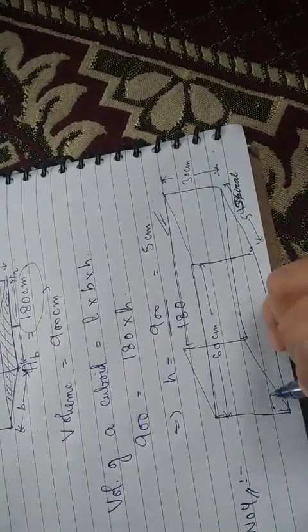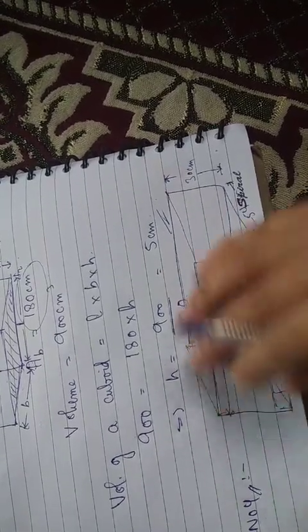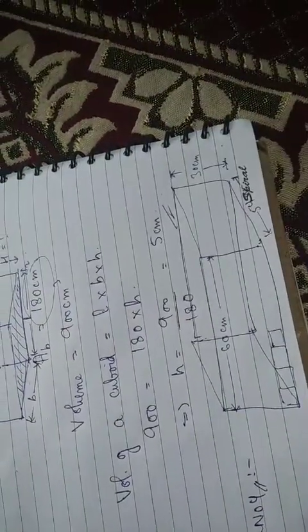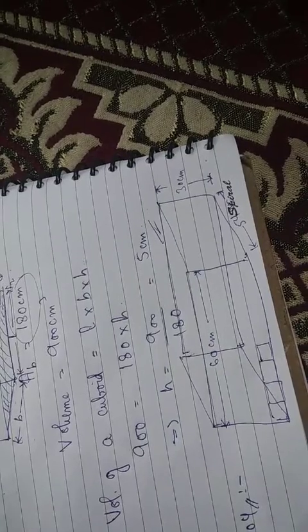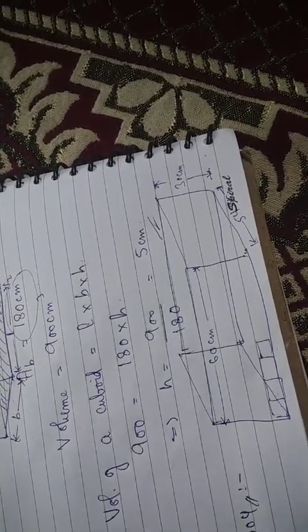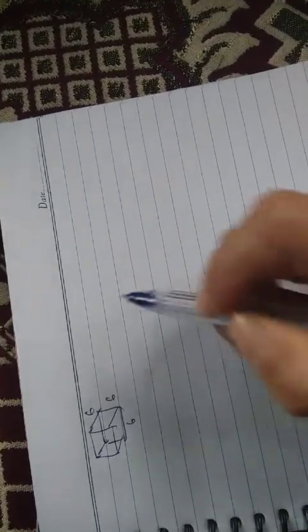We are told, if we fill this whole cuboid with small cubes, because cuboid has space inside it. For example, last time I gave you the example of a matchbox. If we fill a matchbox with small cubes, for example sugar cubes, we need to tell how many cubes are required to fill this whole cuboid. And dimension of one cube is given. The side of the cube is 6 centimeter. If one side is 6, then another side will also be 6, and the third side will also be 6. All the sides will be 6 centimeter.